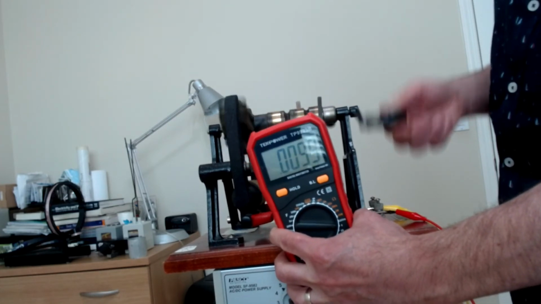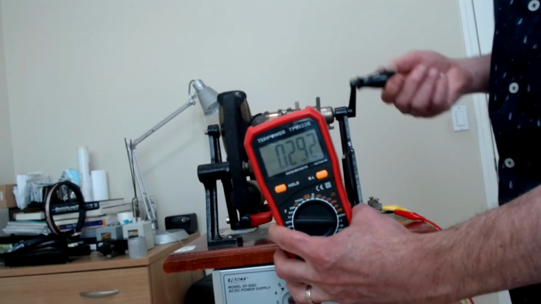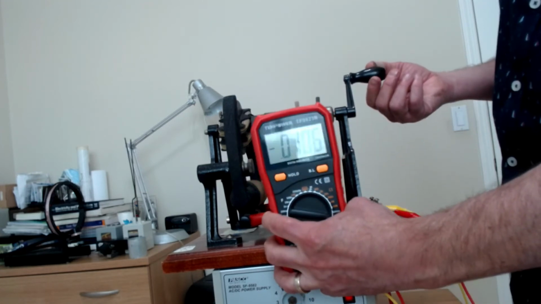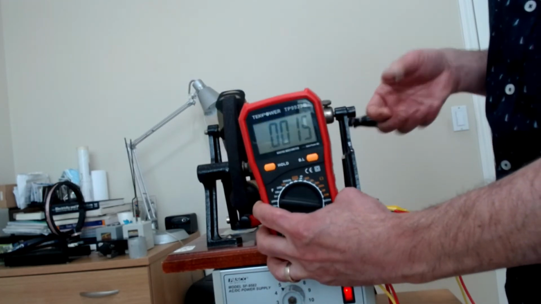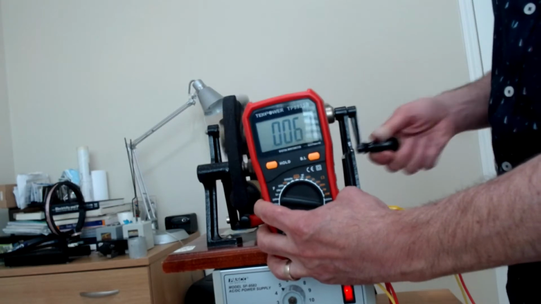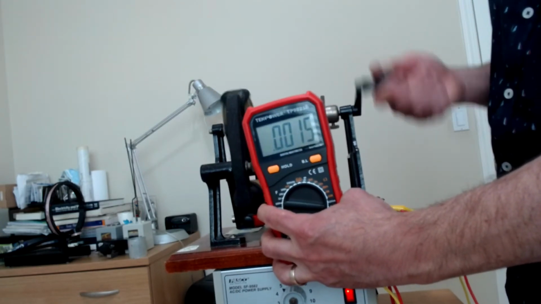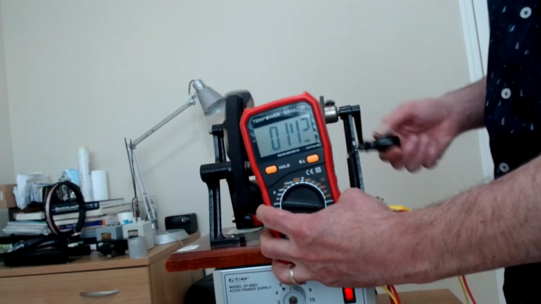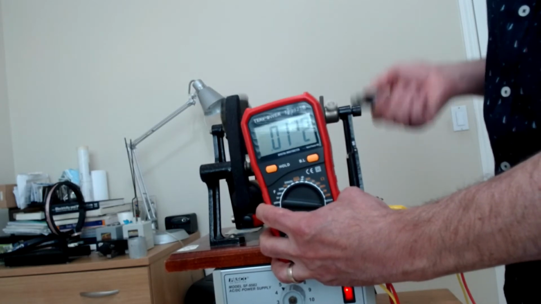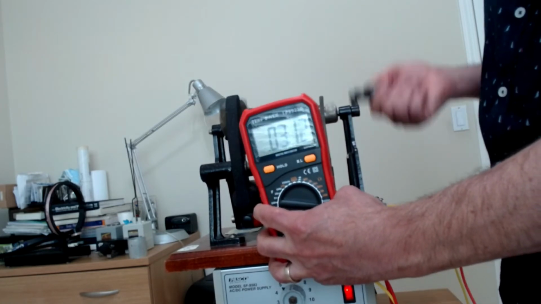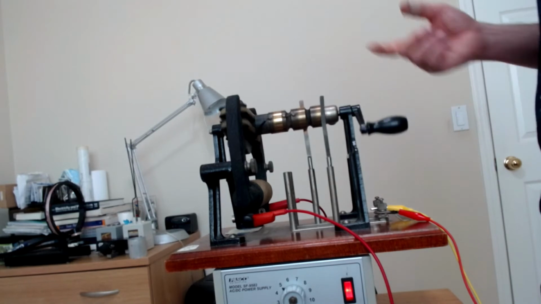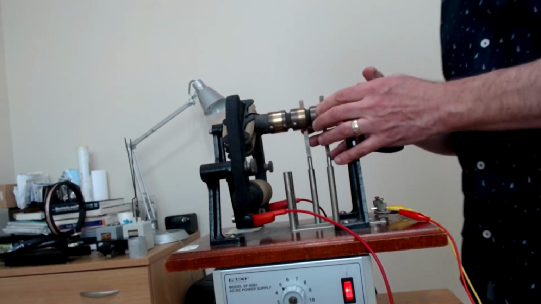But one thing you will see is it goes from positive to negative. Sorry for the problem with the reflection. It's hard to see it change sign, but it does change. It does change sign. So right now I'm running it as an AC.